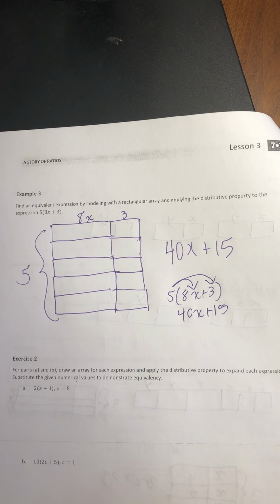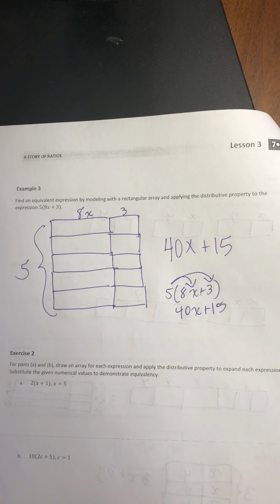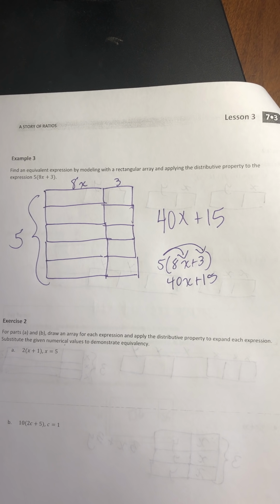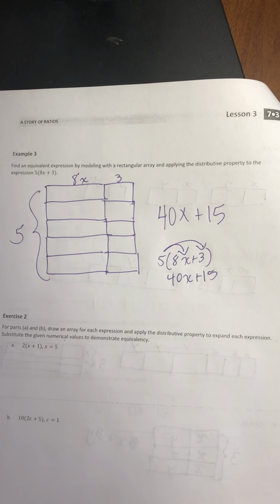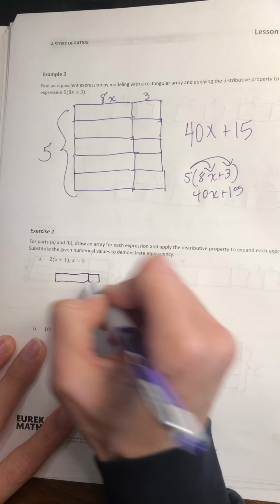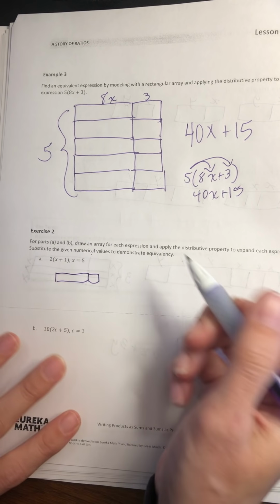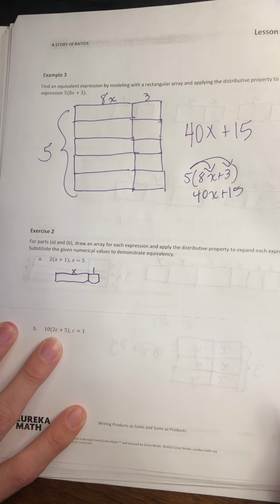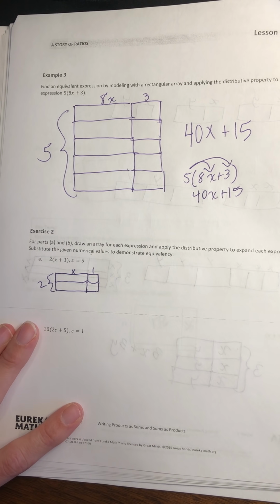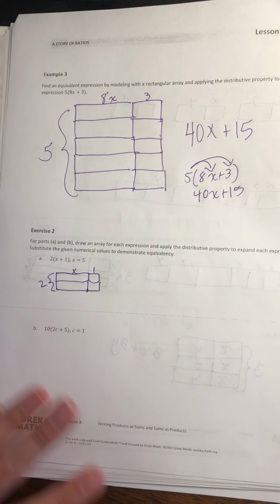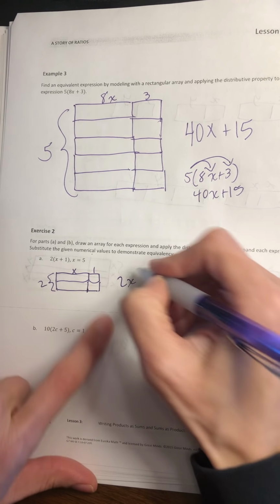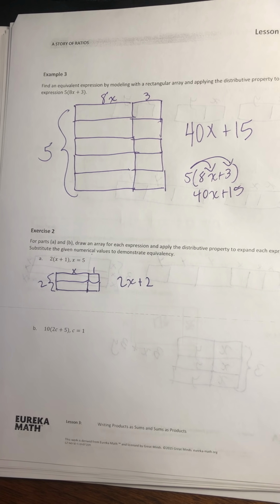For parts A and B, draw an array for each expression and apply the distributive property to expand each expression. Substitute the given numerical values to demonstrate equivalency. So here's my 2 times x plus 1. There's my x, since I don't know it, and here's my 1, I have 2 of them. So there's my 2 times x plus 1. Altogether, this means I have 2 x's and I have 2 1's. So I have 2x plus 2.